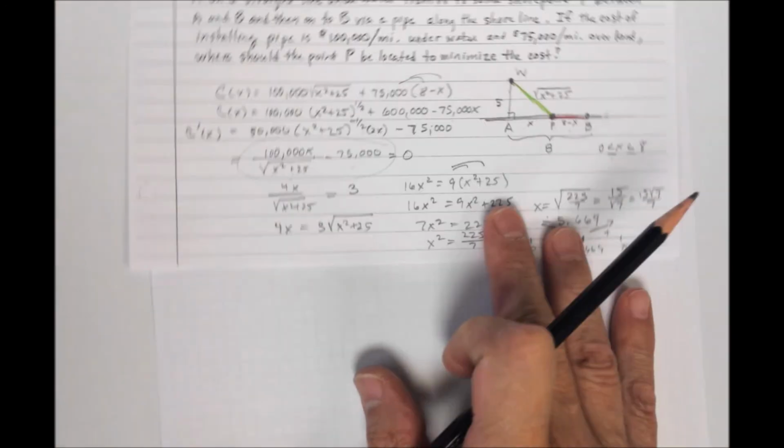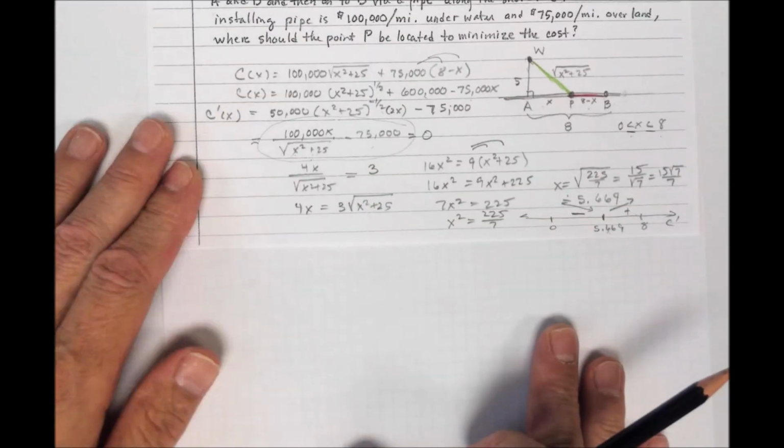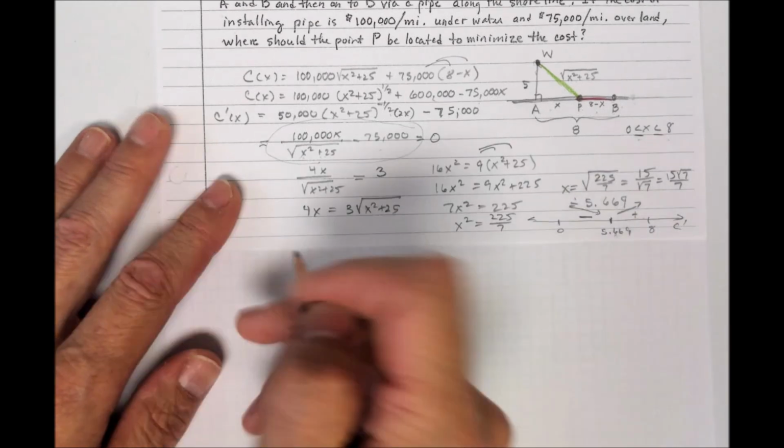So now, to answer it, it says where should point P be located to minimize the cost?